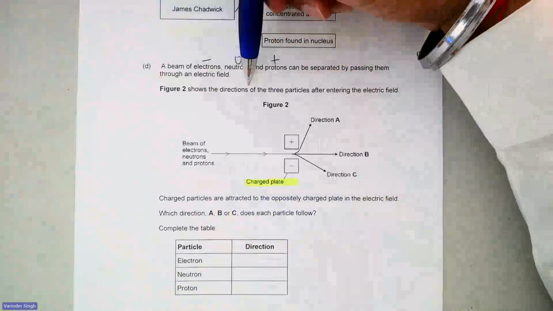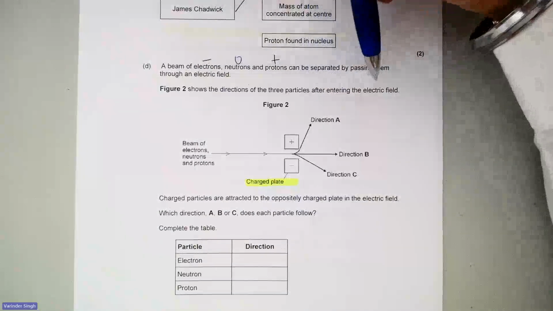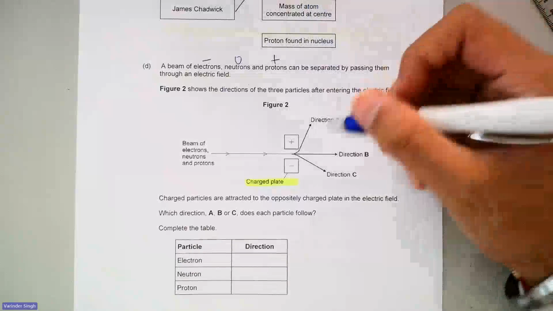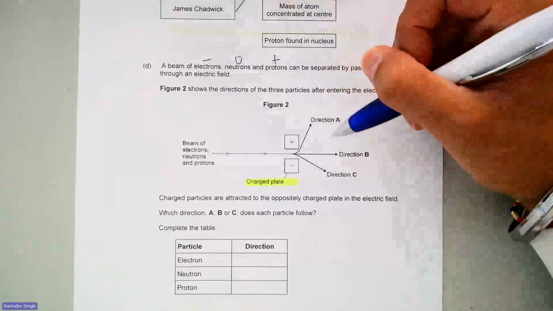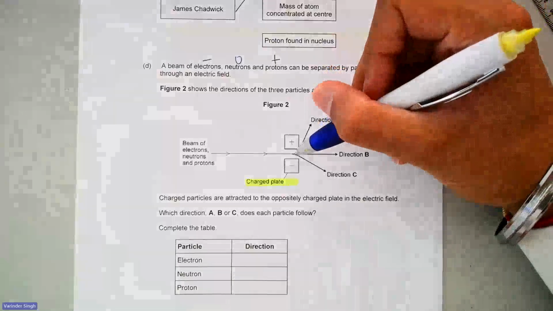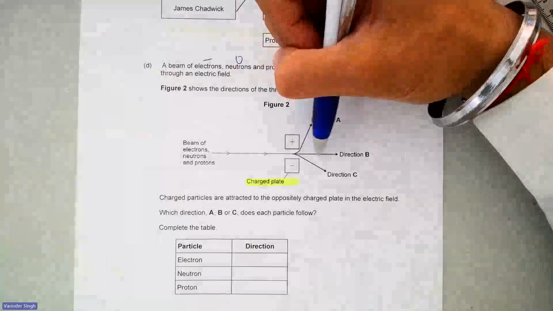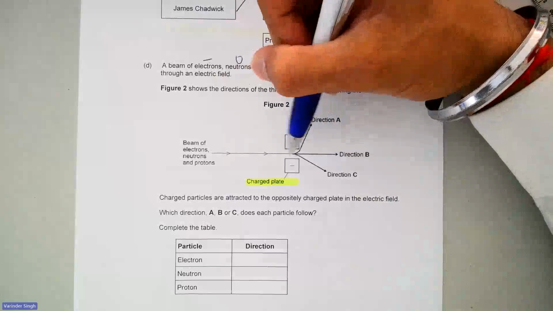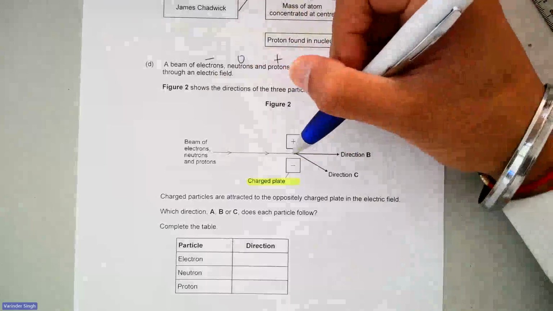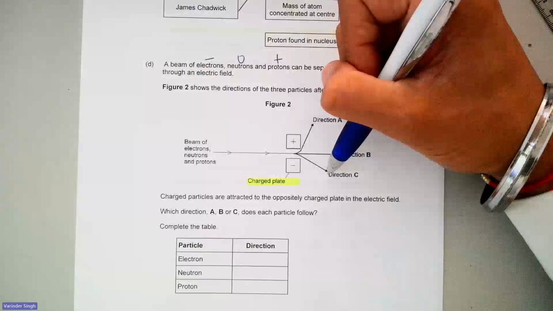And the diagram shows us the direction of the 3 particles after they enter the electric field. If we take a look at the directions that the 3 particles take, you've got one that zooms off this way. You've got one that carries on going straight, almost unaffected by the electric charge. And you've got one that zooms off this way.